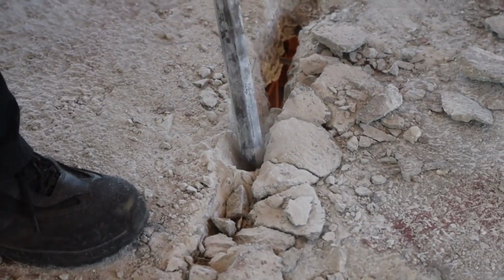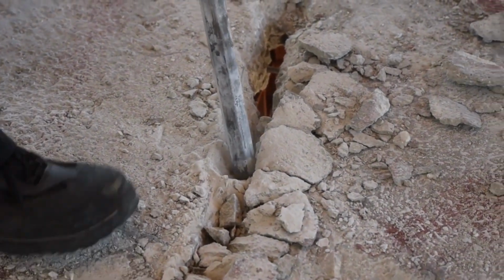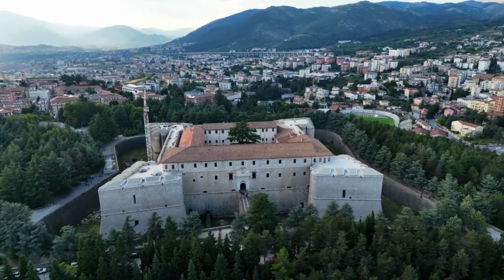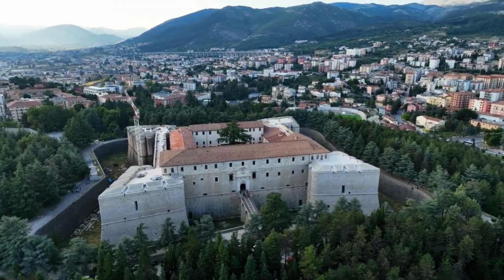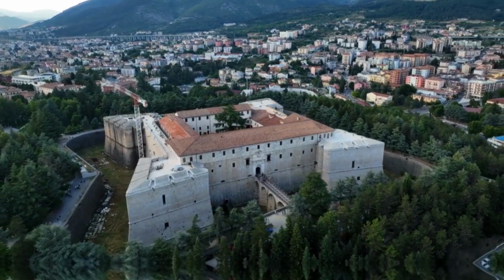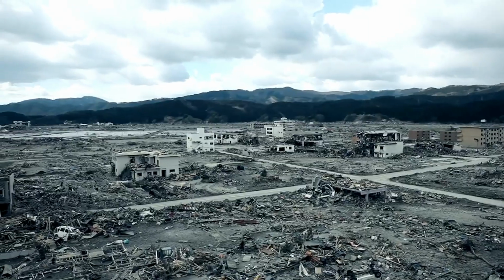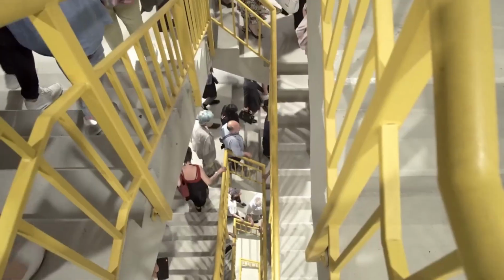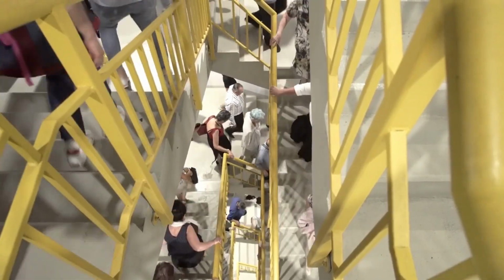Engineering advancements also play a key role in earthquake preparedness. Buildings and infrastructure designed to withstand seismic forces can significantly reduce damage and save lives during an earthquake. Despite these advancements, earthquakes remain unpredictable. This is why it's essential for communities in seismic zones to have emergency plans, conduct regular drills, and ensure that buildings are up to code.